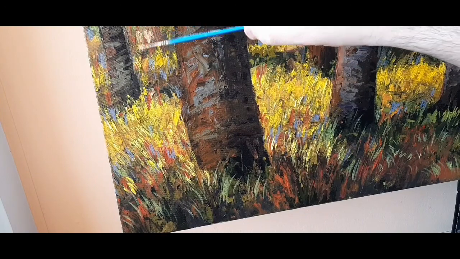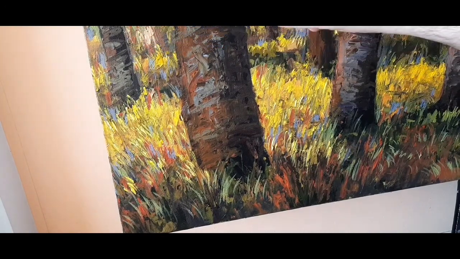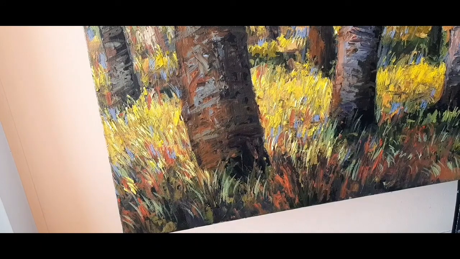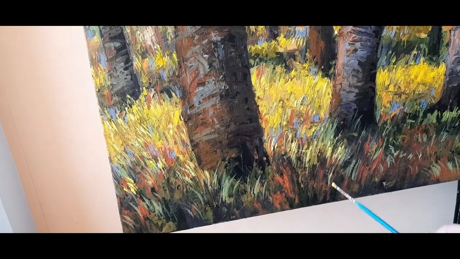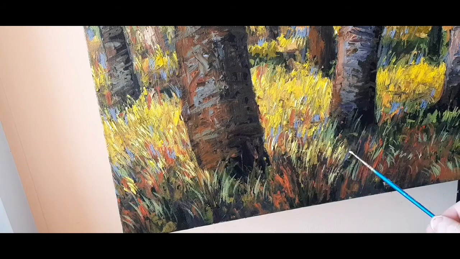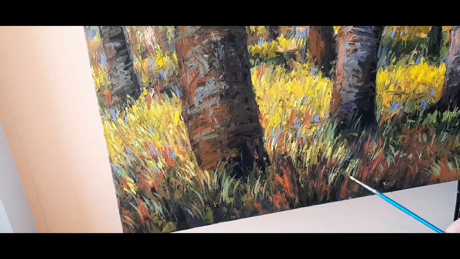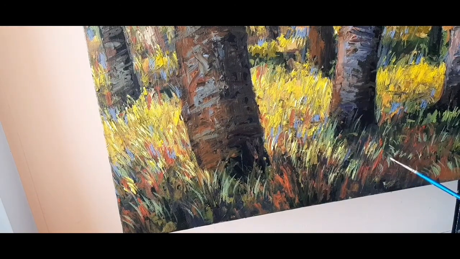And so in this session I am coming back with the absolute last, almost last additions, and then supposedly the painting will be finished by the end of this session.